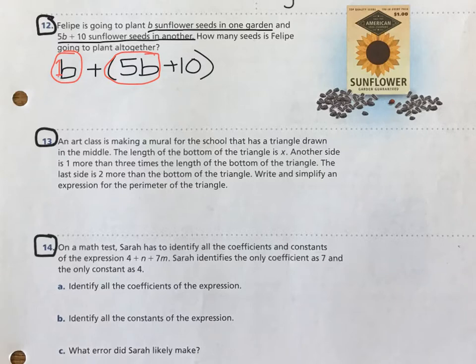So 1 plus 5 makes a total of 6B. Now, there's nothing that goes with the 10, so even though that is my constant term, it doesn't combine with anything, so we just have 6B plus 10. Don't forget that even though the B is all by itself, there is a number in front of it. And anytime you don't see a number, that number must be 1.